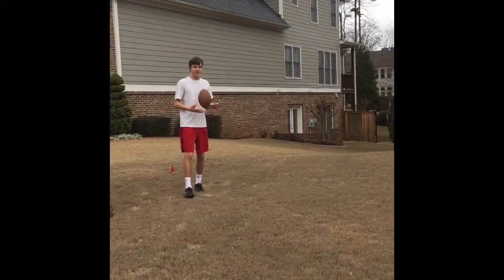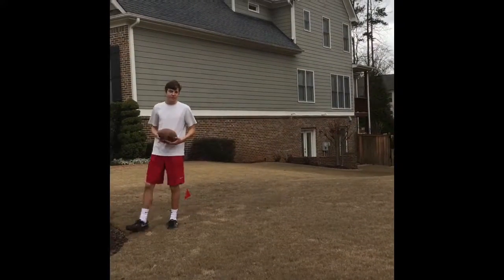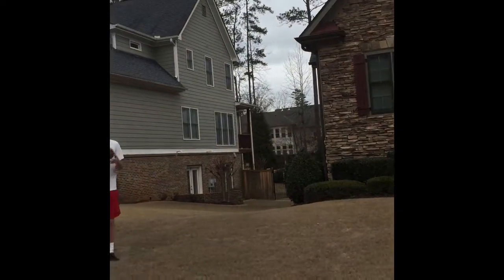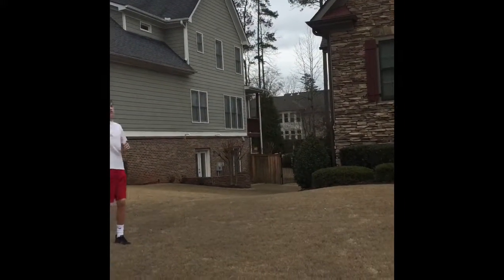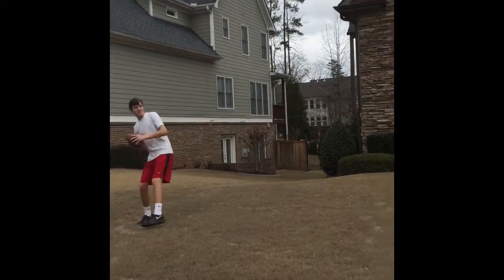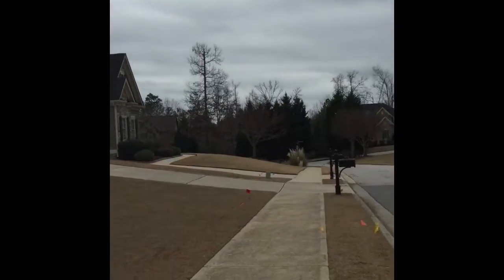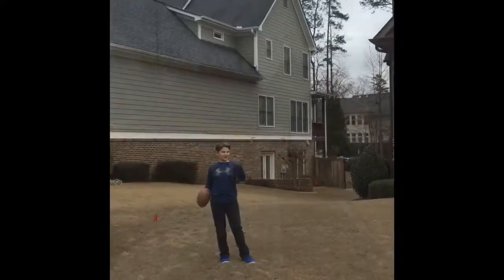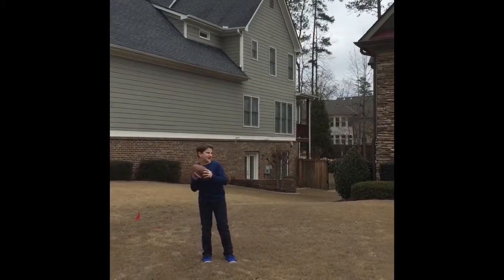I have more mass than Joey Migliori, so it will be easier for me to throw it farther, because the ball will accelerate since I have more force than him. So here we go. He thinks he can throw it farther than me, but watch this.